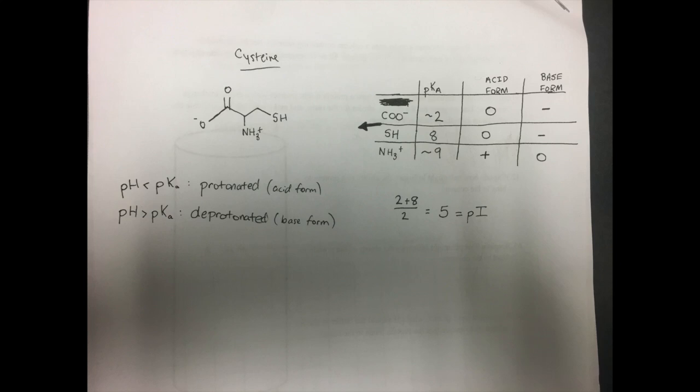For example, for the carboxylic acid group, its acid form has a charge of 0, while its base form is negatively charged. After the chart is complete, you have yourself an easy setup to determine the pI. At a pH somewhere in the range of 2 and 8, the cysteine has a net charge of 0. Anything above this arrow indicated will be in its base form, since the pH is greater than the pKa's, while the groups below the arrow will be in their acid form, since the pH is less than their pKa's.